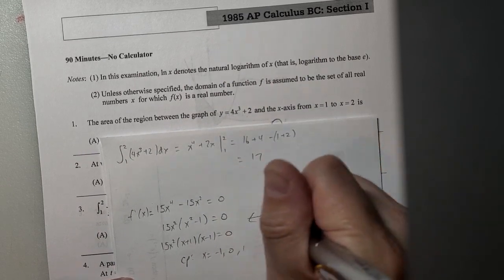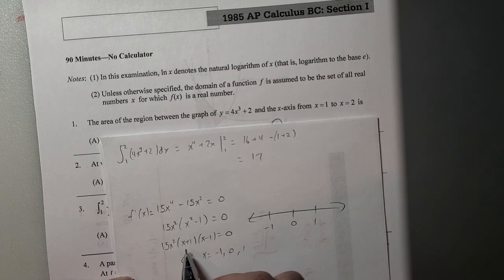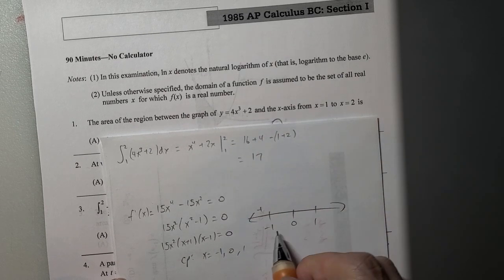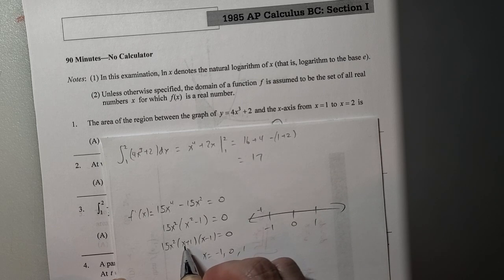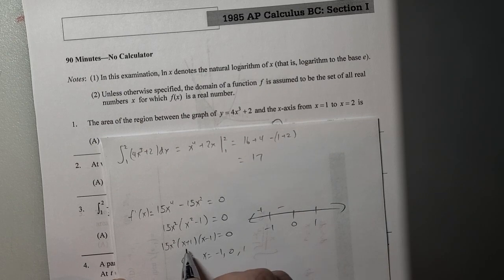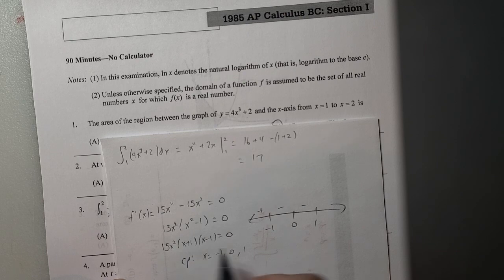Let's do our first derivative test. We plug in some huge negative number. The x squared is always positive, so we can ignore it. Huge negative number plus 1 is negative. Huge negative number minus 1 is negative. Two negatives make a positive. Plug in some number in this interval, like negative half. This would be positive, this would be negative, so the sign is negative. Plug in positive half. This would be positive, this would be negative, so negative. Then we plug in a huge positive number. This would be positive, this would be positive, so positive.